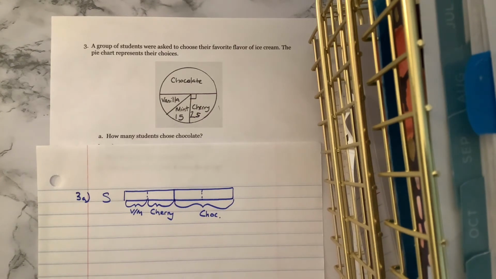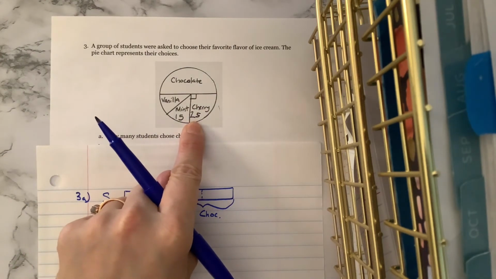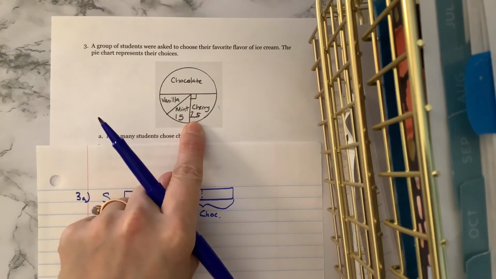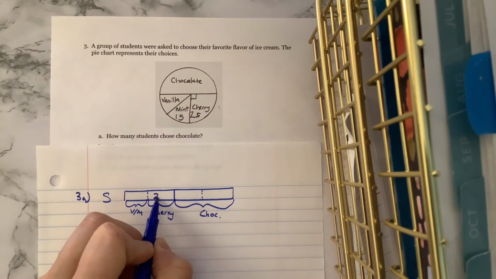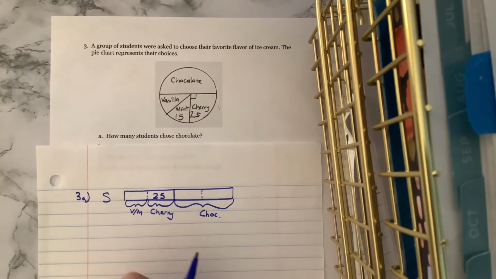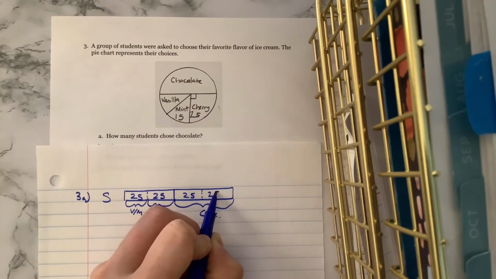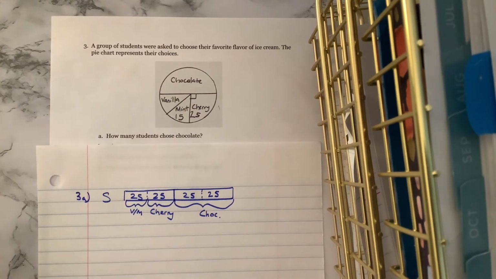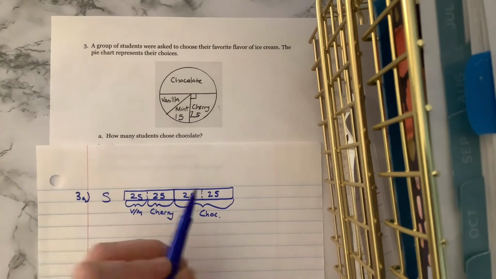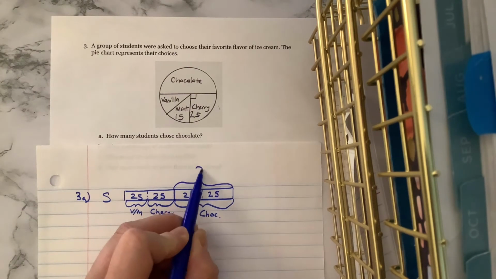Now we should have enough information because what do we know about the number of people who like cherry? Yeah, 25 of them like cherry. And just like with any unit bar, if one of these chunks is 25, then all of these chunks are 25, I should say. So now, how many students chose chocolate? We have enough information.